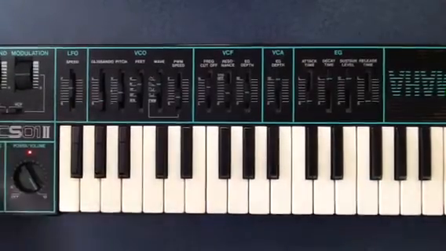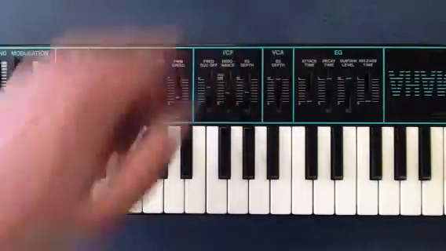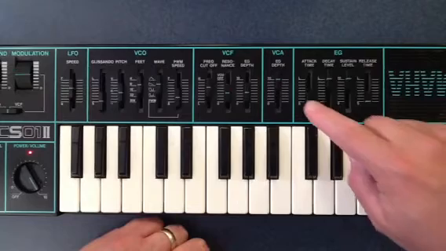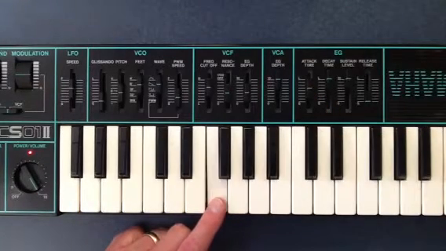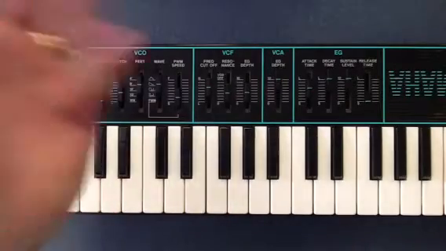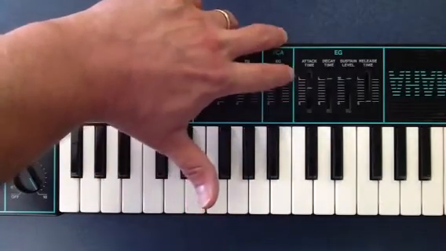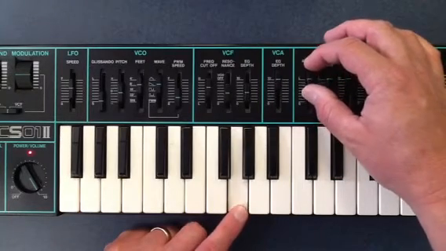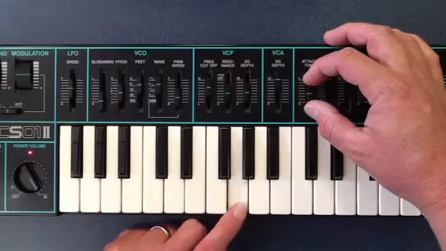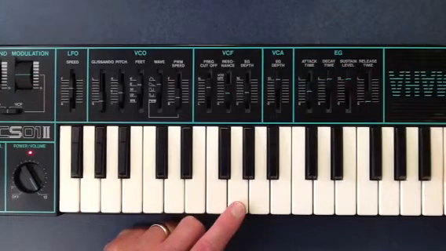Alright, monophonic synthesizer, you can only play one note at a time. Over here you see the EG for envelope generator, and the attack is set all the way down, but if I increase that, you see when I play a note, the attack becomes slower or longer. You see the L here, so long and short, S and L. Short, very long. That controls the very beginning of the sound.